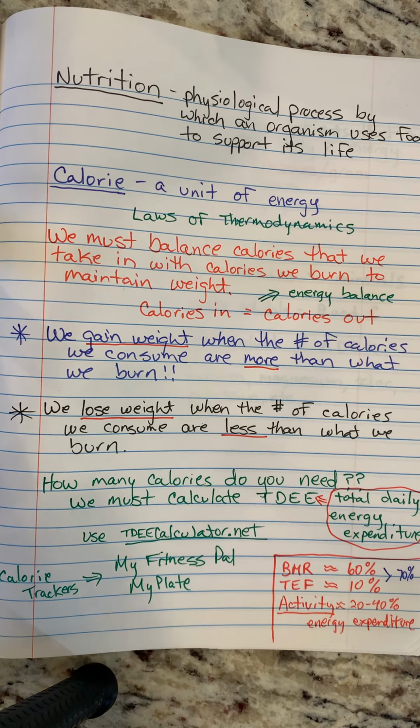And as you can see, the stuff I've written out here, calorie is a unit of energy. Now, it's more complicated than that, but for the purposes of our discussion this morning, just think of it as a unit of energy. And that's what we must keep track of. And it follows what they call the laws of thermodynamics.